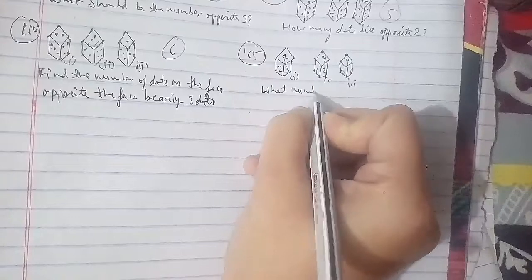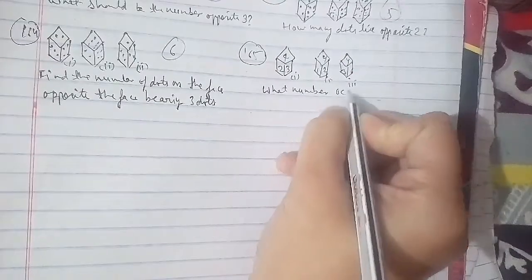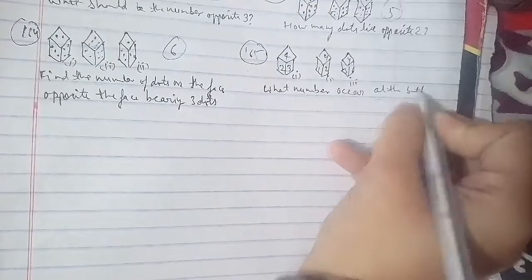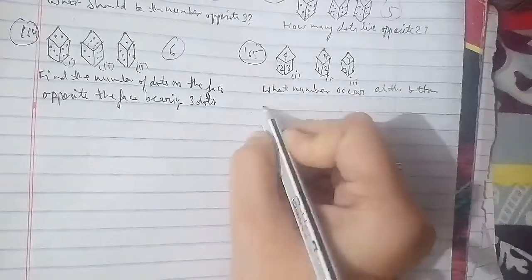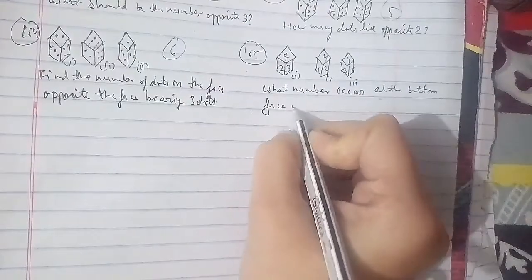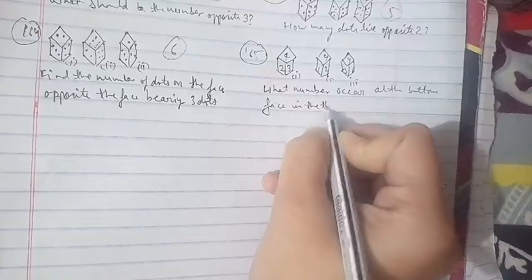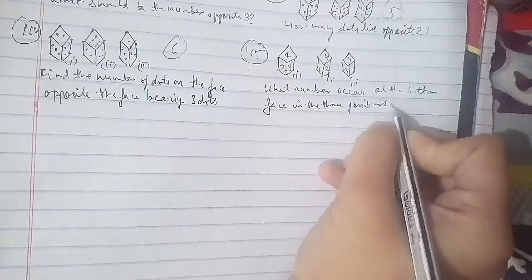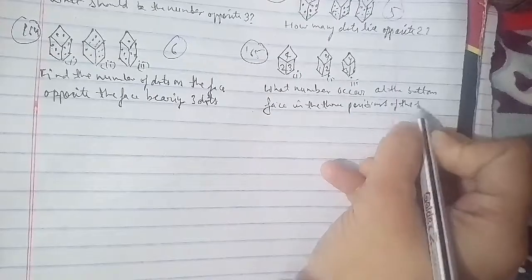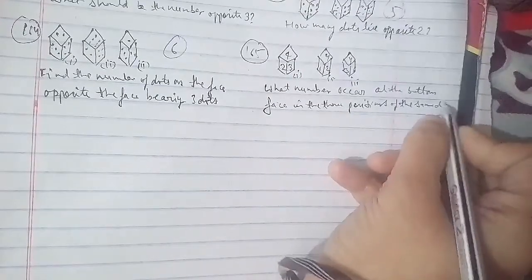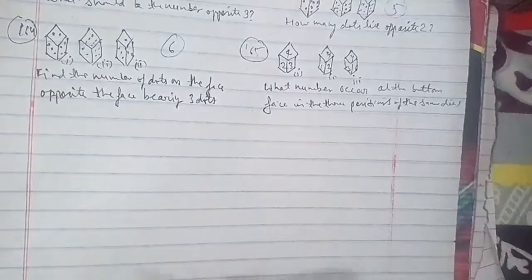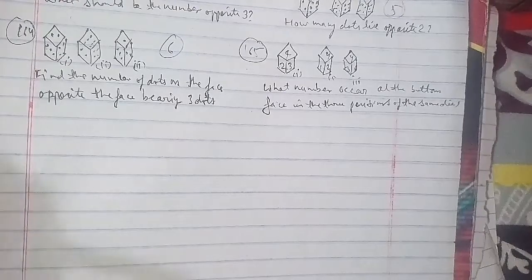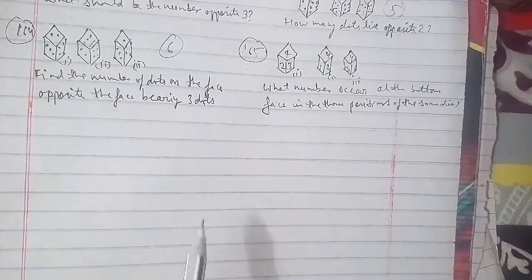I will just write it on the question here. What number occurs at the bottom face in the three positions of the same die? The options we have are 6 6 2, 5 6 1, 5 5 5 and 6 5 2.